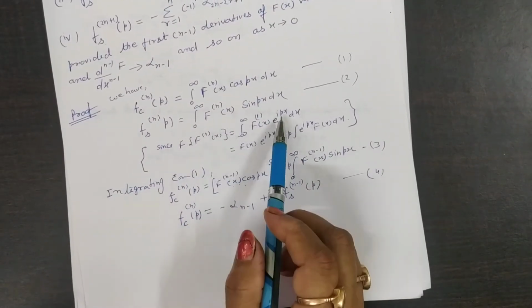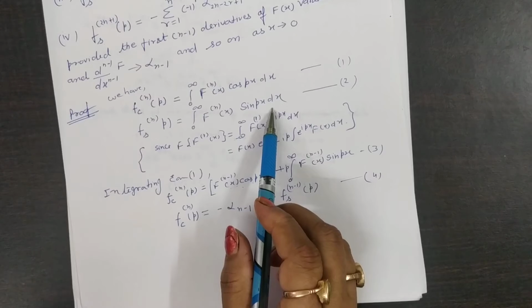Integrating this equation, or solving this equation, you can say.